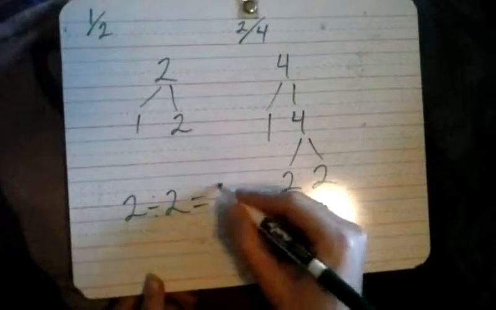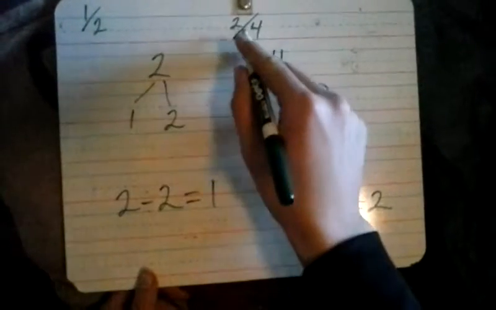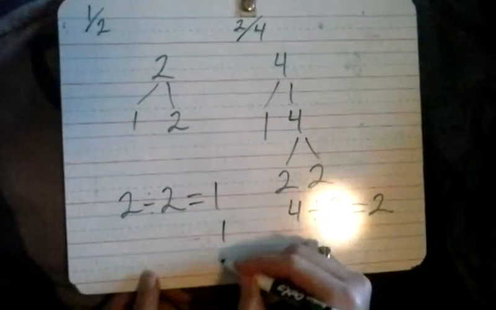Now, what factors do 2 and 4 have in common? 1, yes. And also 2. Very good. So, if I take 2 divided by 2, I get 1. And if I take 4 divided by 2, I get 2. Now, looking at this fraction, I would put 1 here in the numerator because that's where 2 was. And then I would put 2 in the denominator.